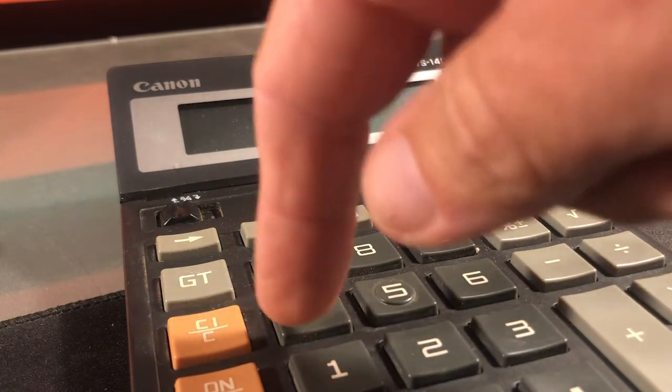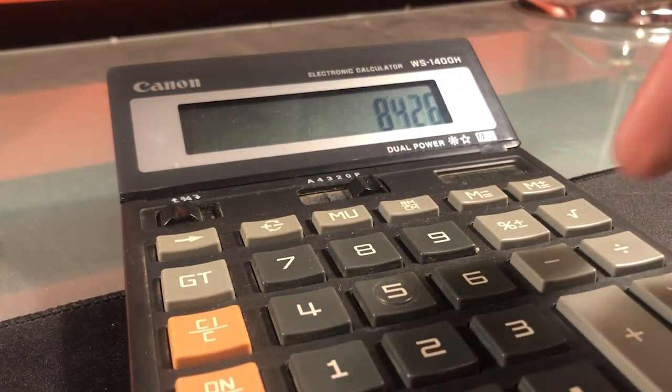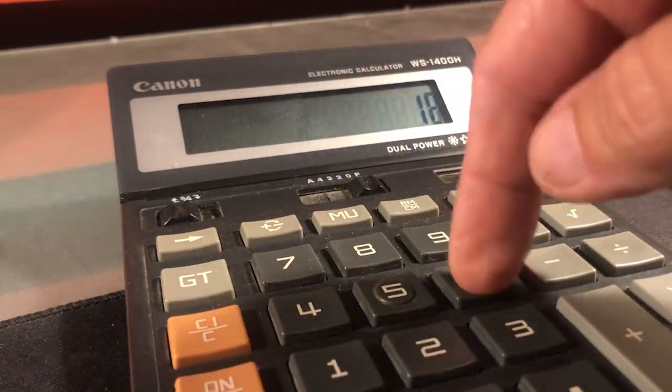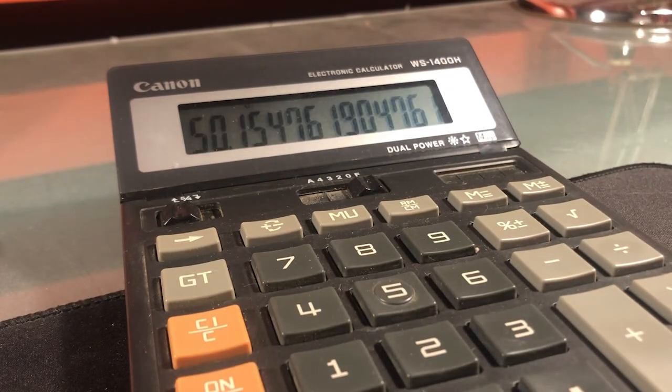I get my trusty calculator out. 8,426 divided by 168 equals about 50 pixels per foot. So multiply that by 10. Got 500. So now what we want to do is make a 500 pixel square file and place it onto the floor plan so that we have 10-foot increments in all directions.